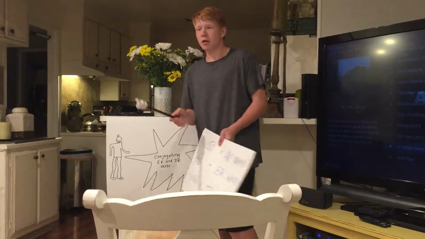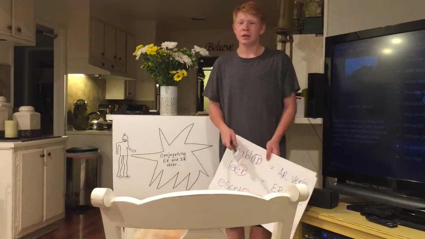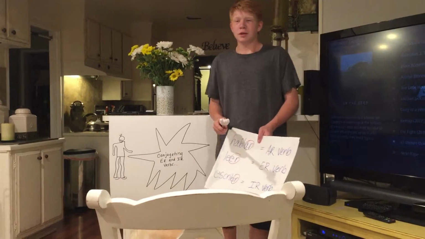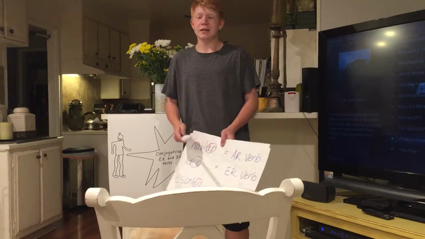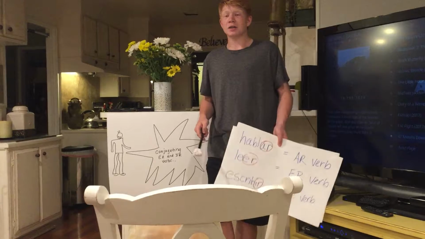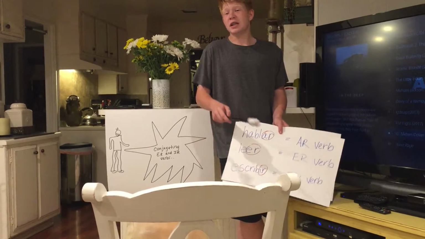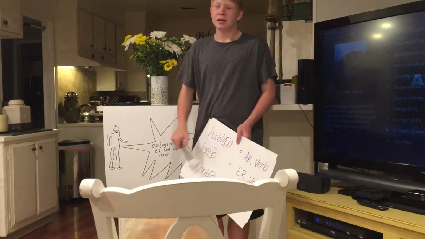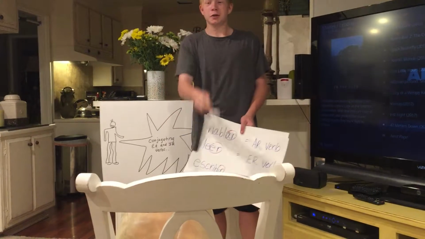Step 3. Chop off the IR verb ending. Step 4. Place the base word in each room. And step 5. Attach the new IR endings to each base word. Great! Now, it's your turn.